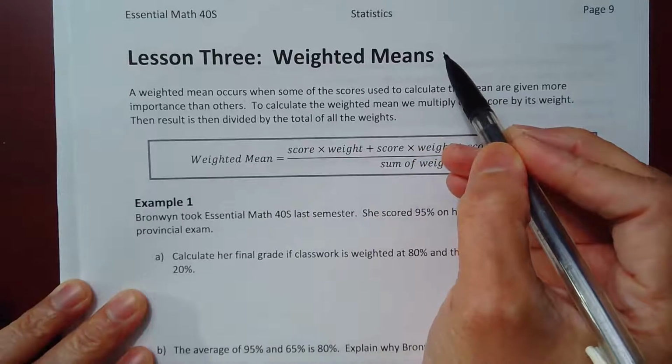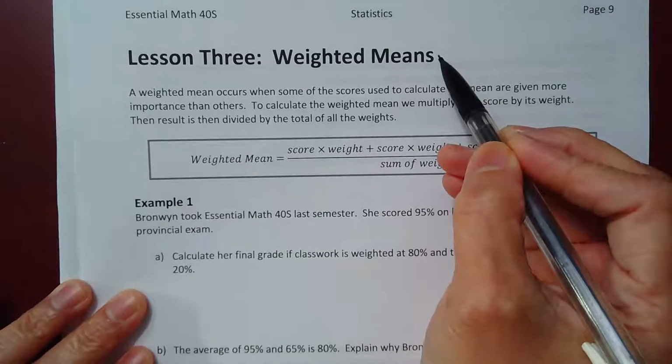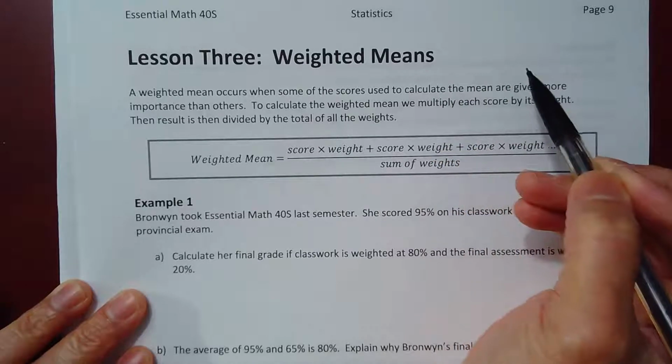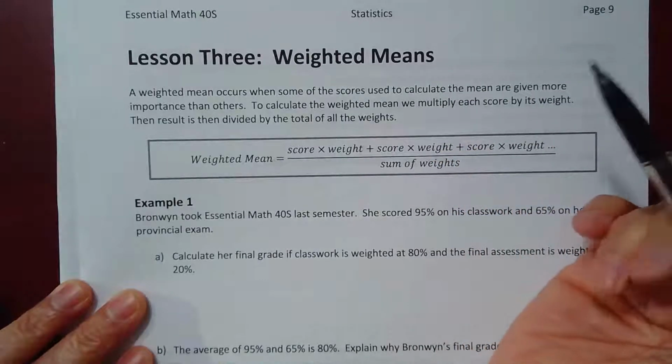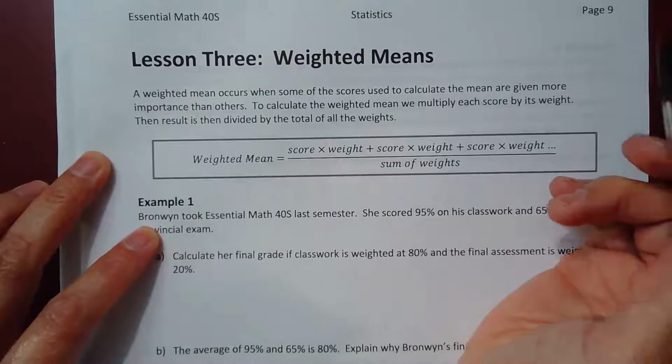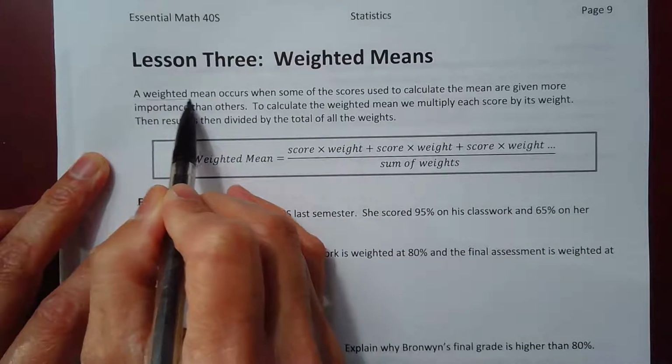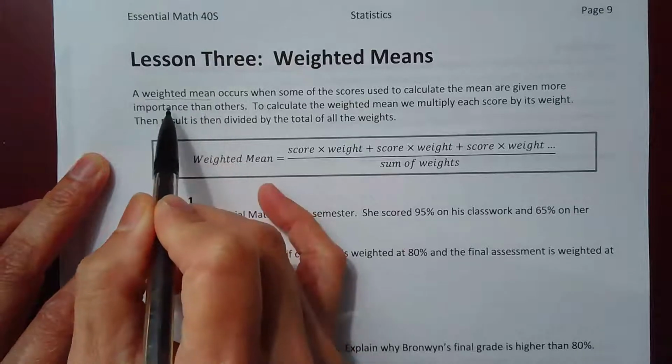When we talk about the mean, we said that we can calculate the mean by adding things up and then dividing it by how many data there are or how many scores there are. Now, what's the difference between mean and weighted mean? So let's take a look.